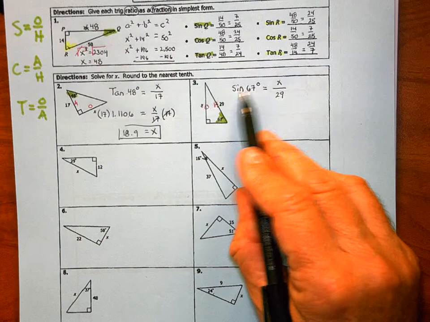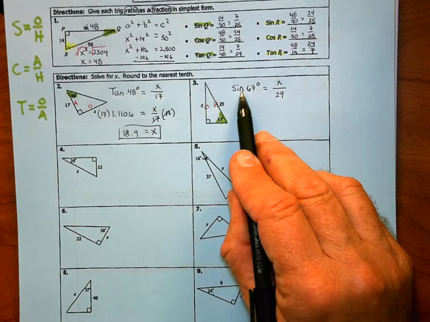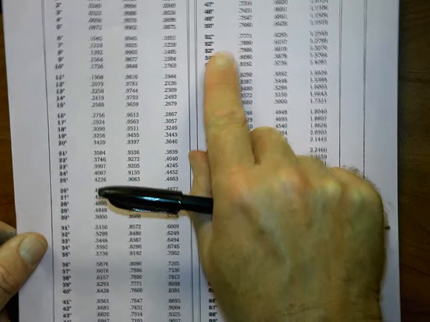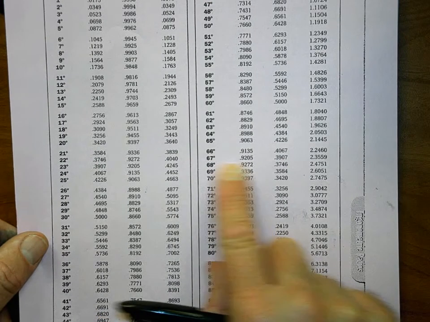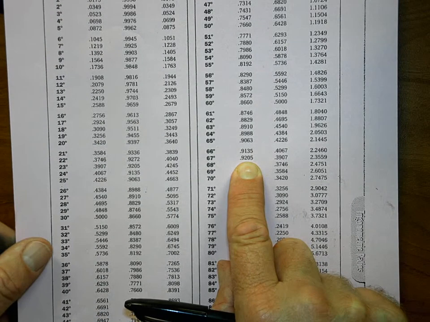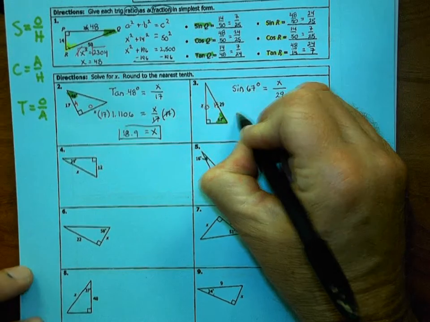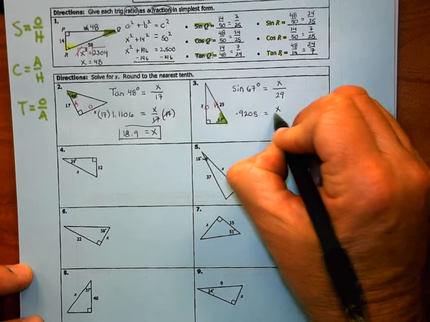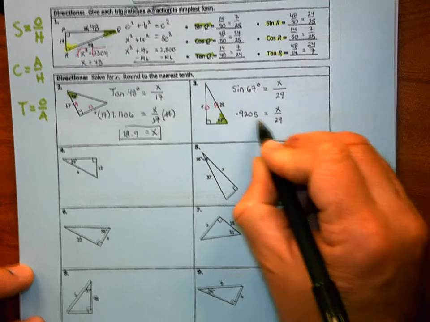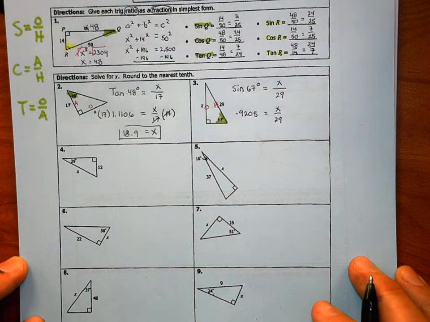Now I'm going to convert a 67 degree angle for sine into its decimal equivalent. So I go to my table. Here is 67 degrees. Then I find the sine column, which is the first column, 0.9205. So the equivalent is 0.9205. That is going to be equal to x over 29. Now I solve this equation to figure out the answer for x.